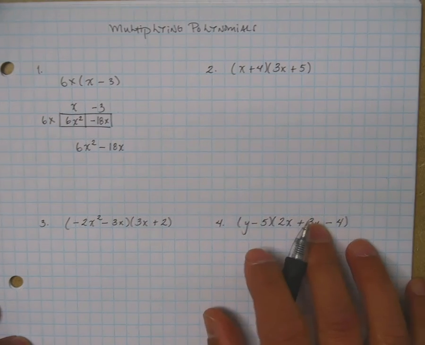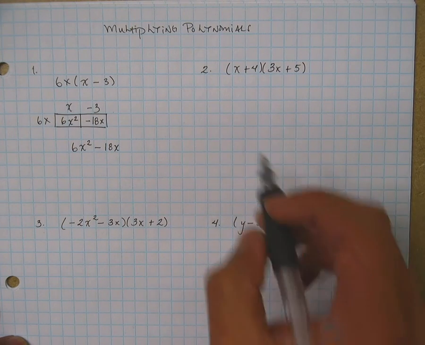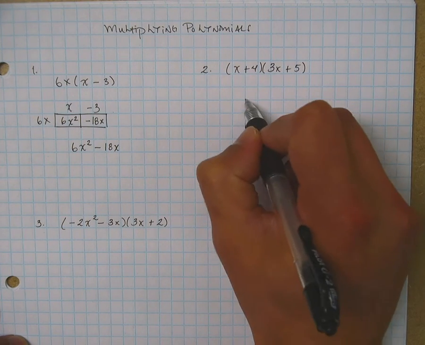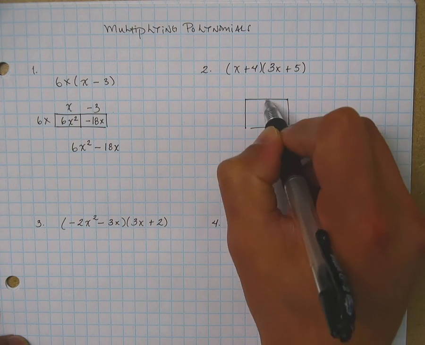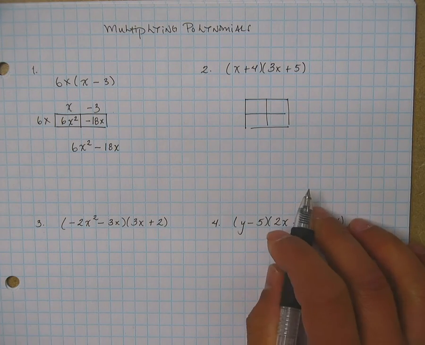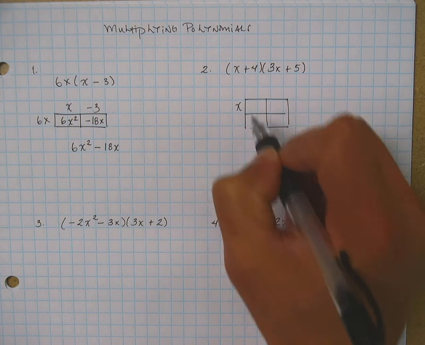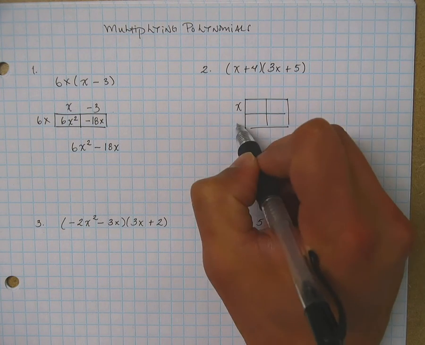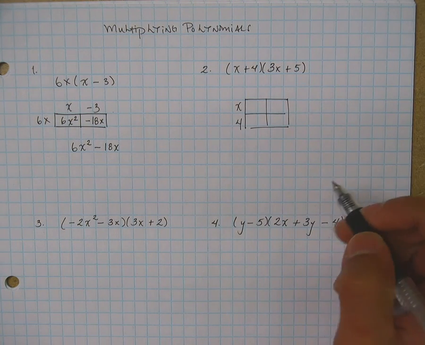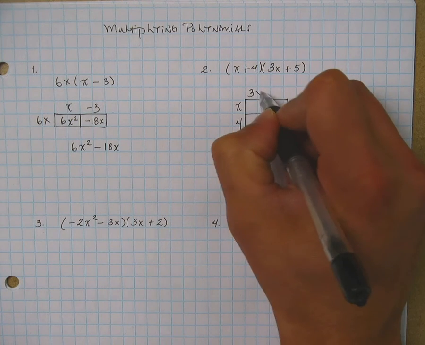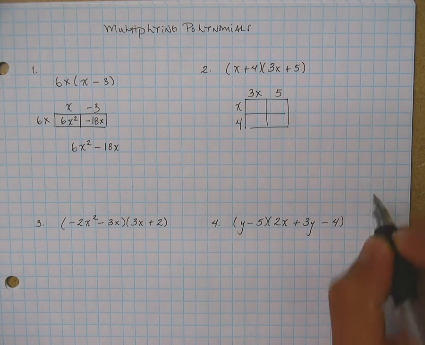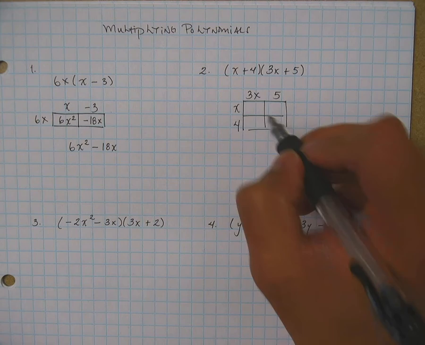Now for number 2, same thing, except now it's a 2 by 2. So this is going to be a perfect square. So we're going to do like so. On the left hand side, I like to put my x. Now this is a plus 4 positive, so I can just put 4. On the top, I have 3x and a positive 5. And I can just go ahead and start filling in my area.